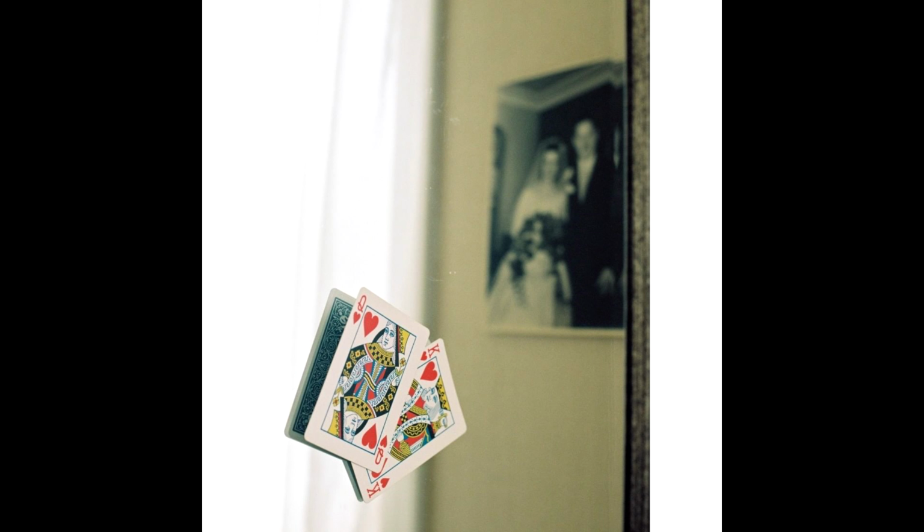And it's a good use of reflection because it shows what's going on, a little bit of the rest of this room. The photo of his folks is lined up very well with the edge of the frame of the mirror. And then the cards that are stuck to the mirror say something, however you want to interpret it, about the people in the photo.